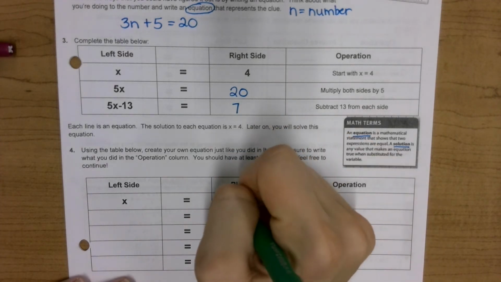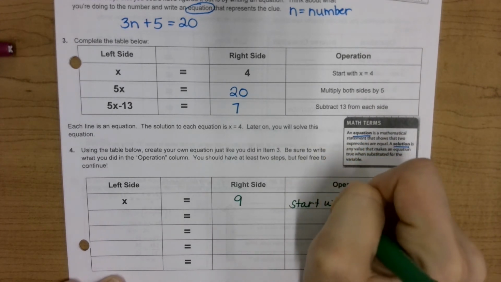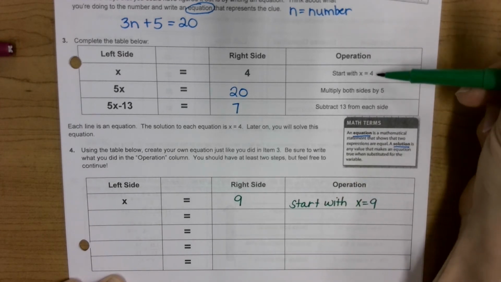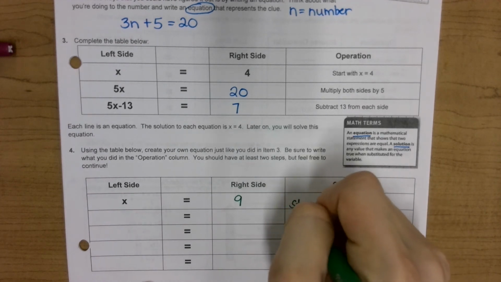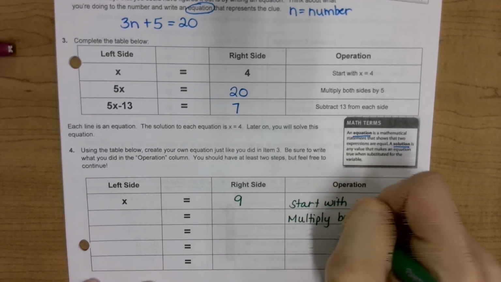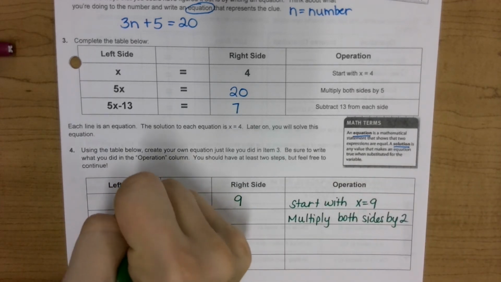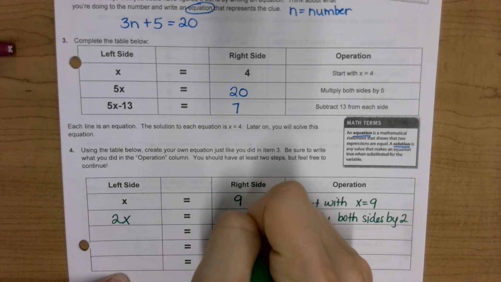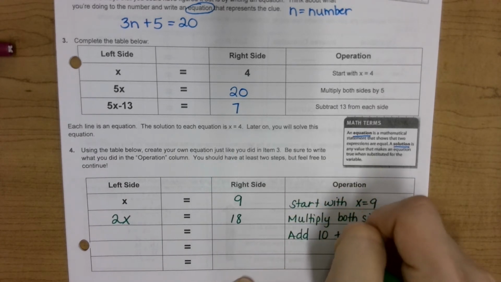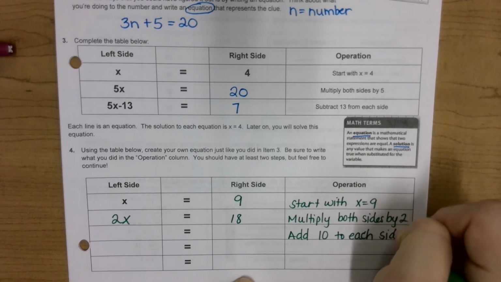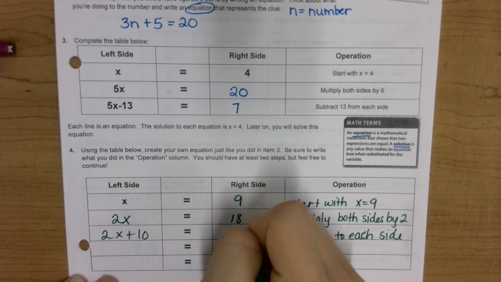So I just did x equals 9, and then I said start with x equals 9. So I'm just kind of using the same terminology from up here. Then I wanted to multiply both sides by 2. So that would be 2x on the left side, and then 9 times 2 is 18. And then I want to add 10 to each side. So left side 2x plus 10, 18 plus 10 is 28.